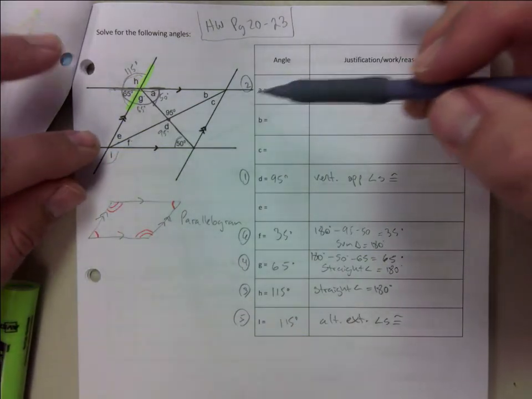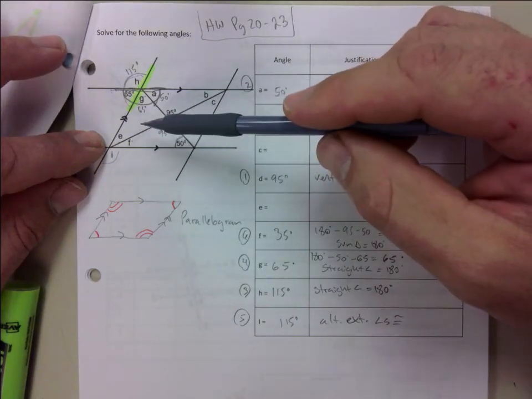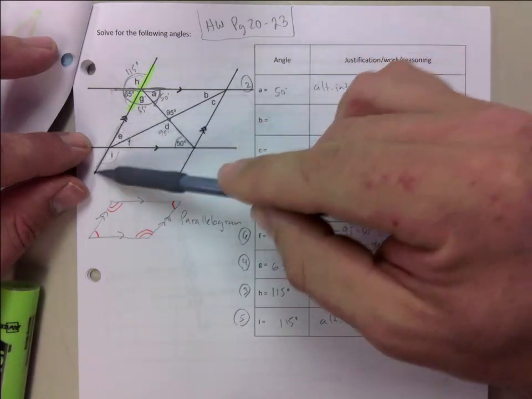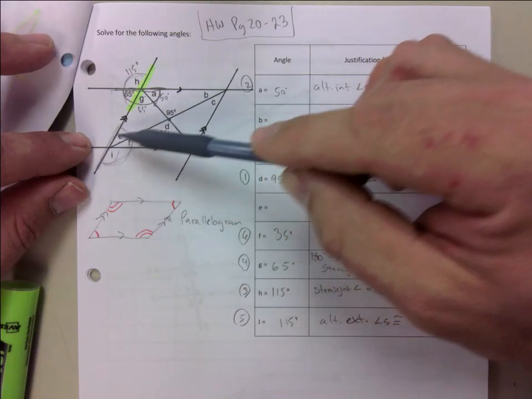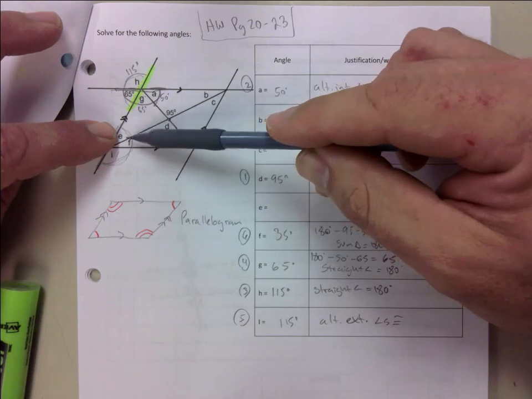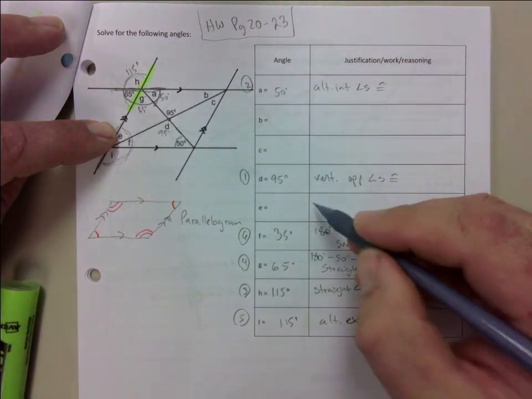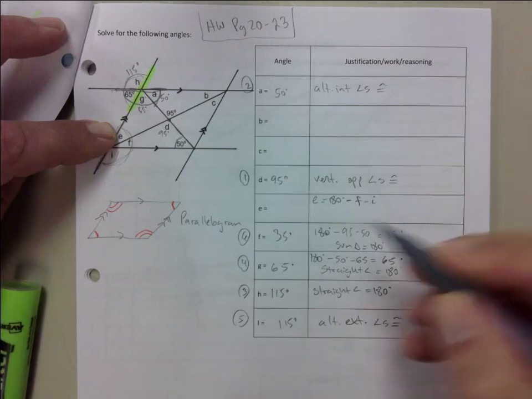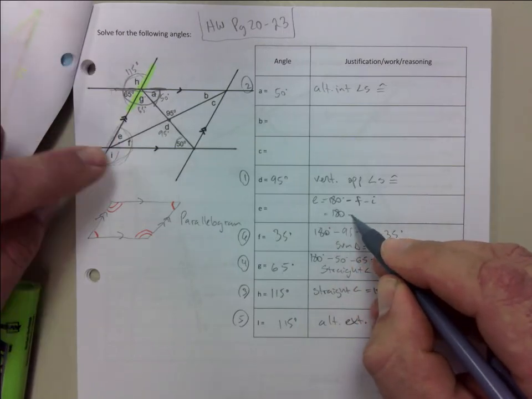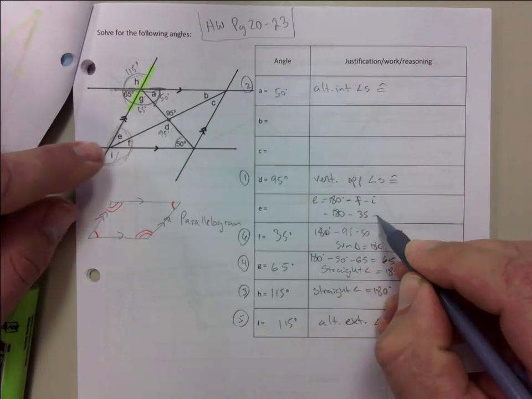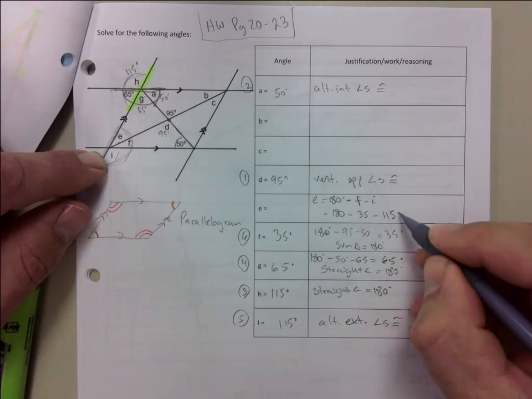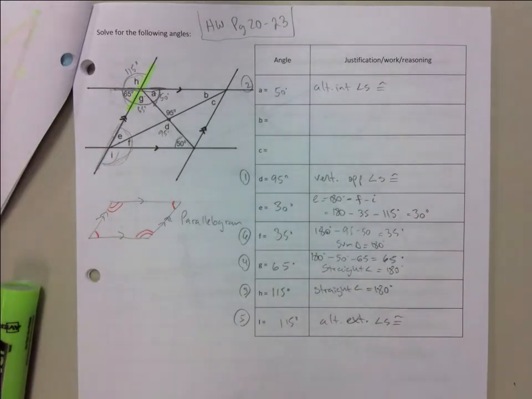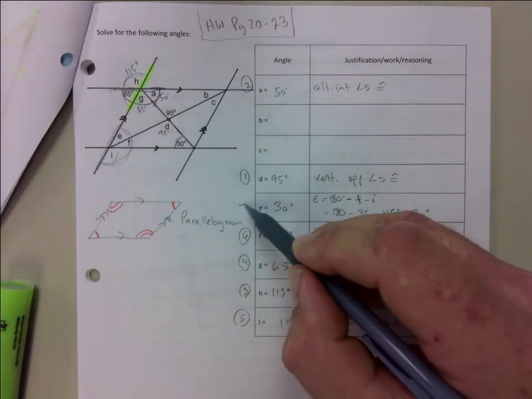E. How can I find E? It's kind of messy, but there's a straight angle right here, and there's three angles that are along it. I don't know E yet, but I do know F and I. So to figure out E, I'm going to go 180 minus F minus I. So 180 minus F, which is 35, minus I, which is 115, and E gives me 30. It's a lot of work making these questions. Okay? Got to make sure it all jives.